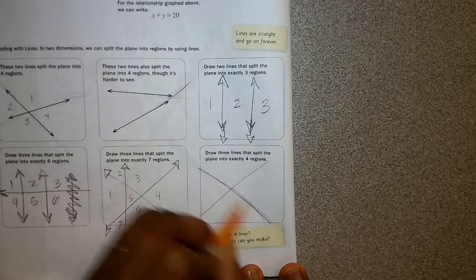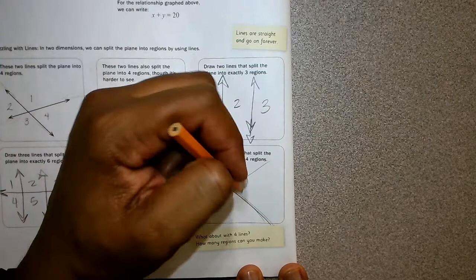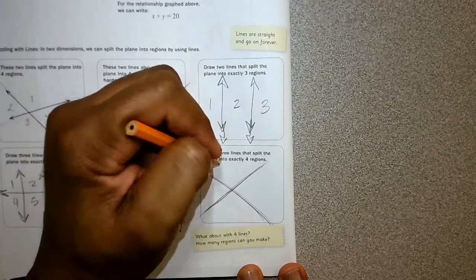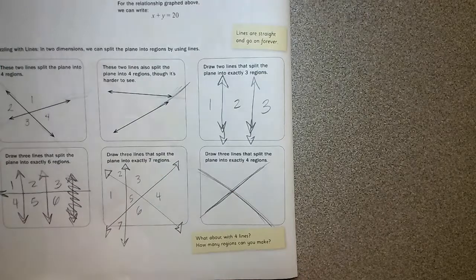I feel like that. Can I do it on top? Draw 3 lines. Alright, I'm going to press. Maybe get back to it.